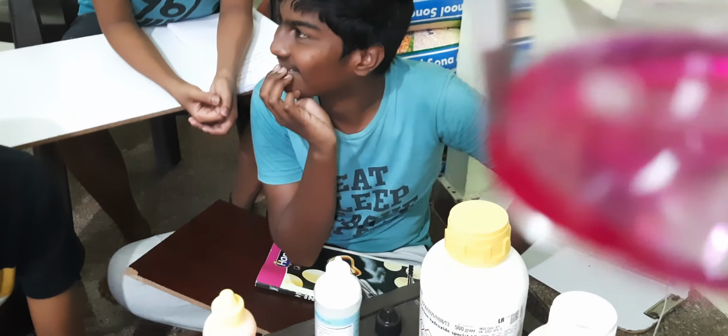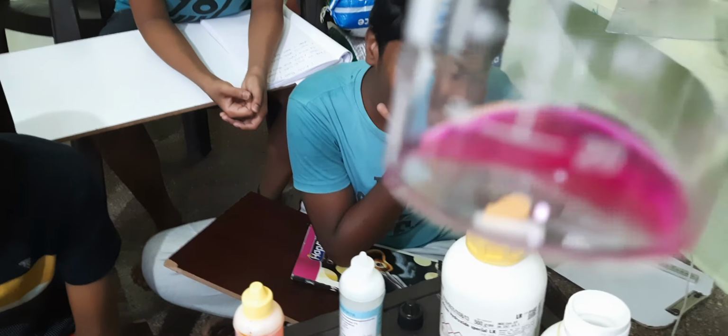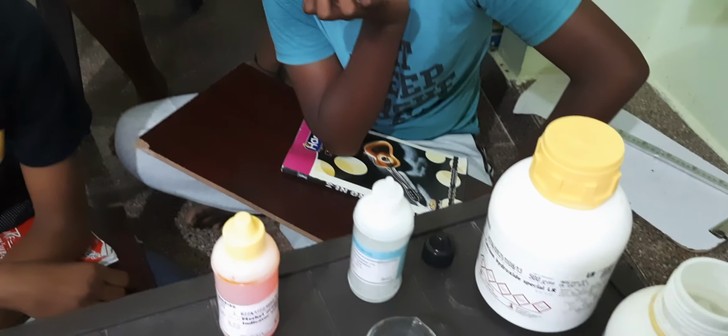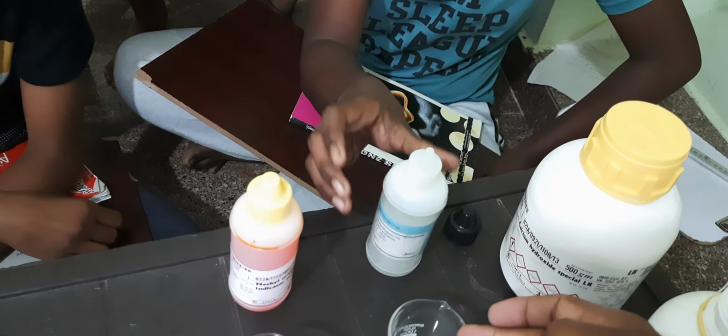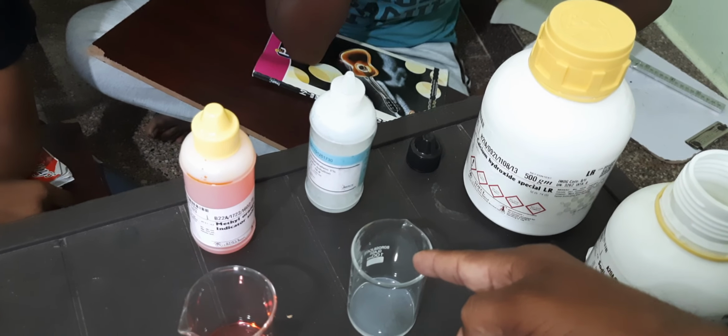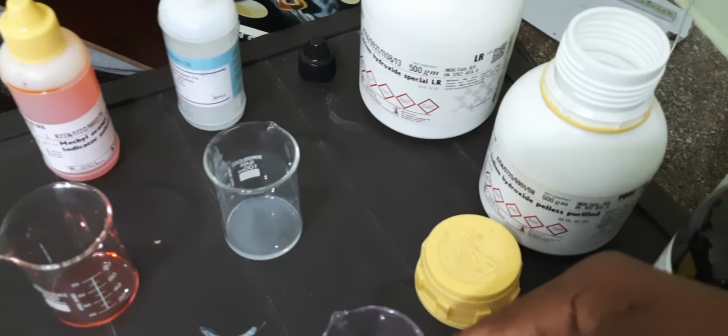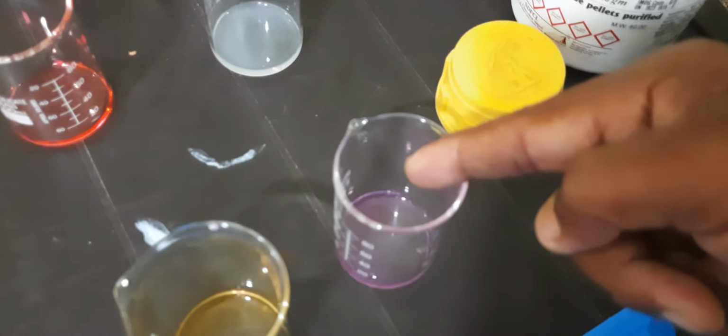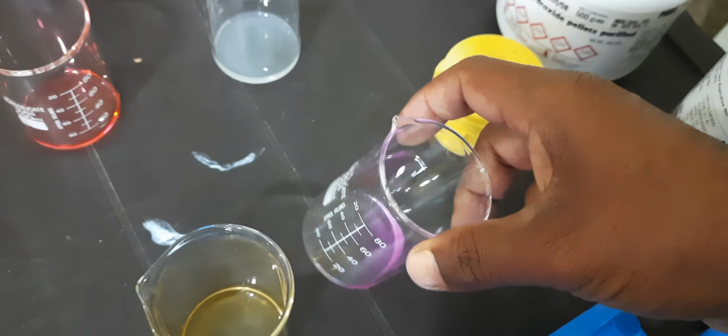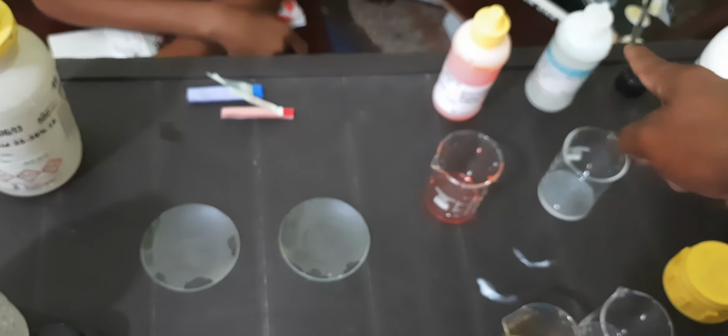It reacts fast. So now finally the conclusion is: phenolphthalein cannot change the acid to any color, and the same phenolphthalein changes the base to pink. So like this, we have observed the response of acids and bases with different indicators.